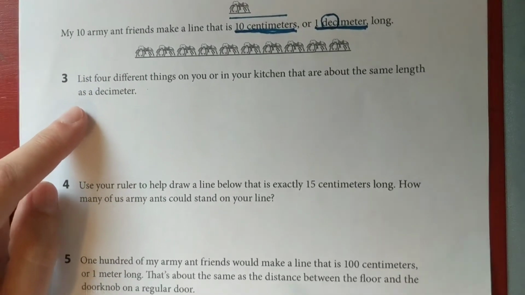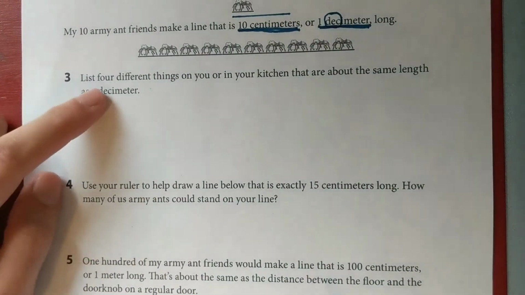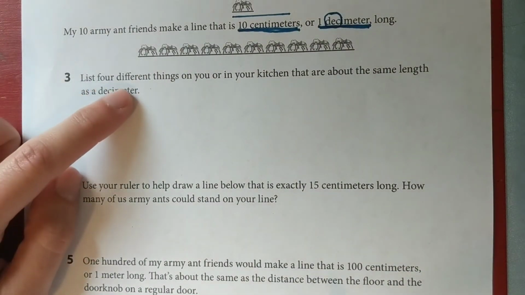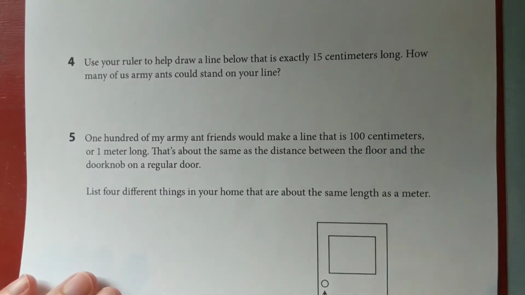So now you are going to go around your kitchen, or really anywhere in your house, and try to find 4 different things that are a decimeter long. If you still have your ruler from last week, you could even mark on your ruler. You can make a mark at the 10, and that would help you to see where a decimeter fits on the ruler that you had from your packet last week.